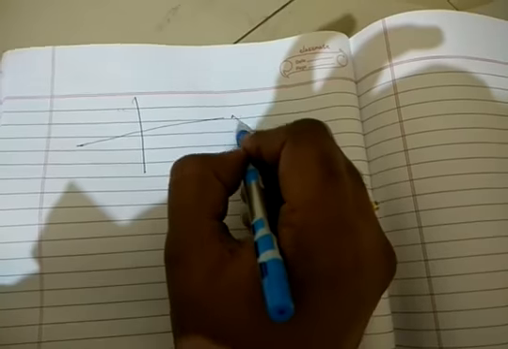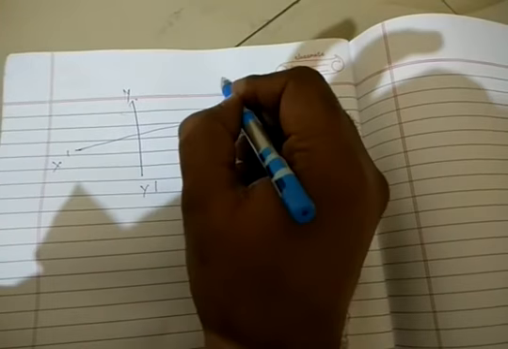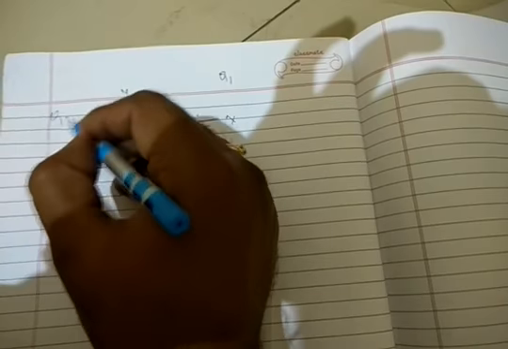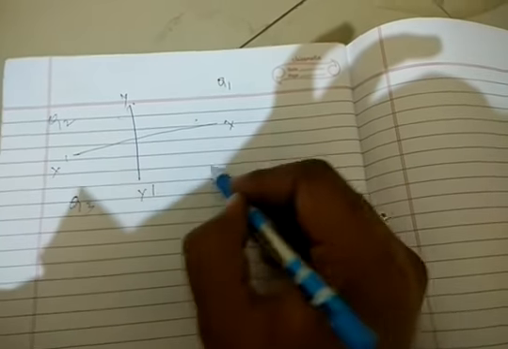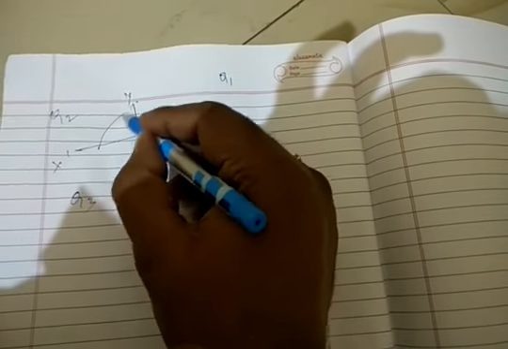Trigonometry will start now. We have a coordinate system: x-axis, y-axis, x dash, y dash. This is called the first quadrant, where both x and y are positive. Then the second quadrant, third quadrant, and fourth quadrant.